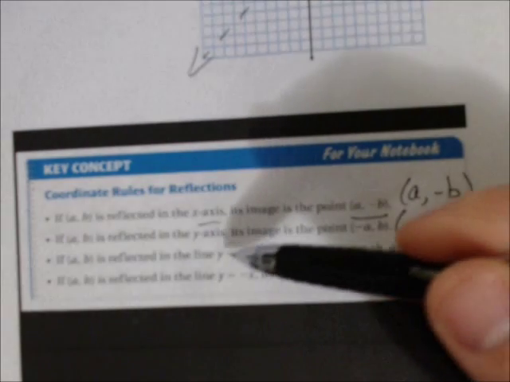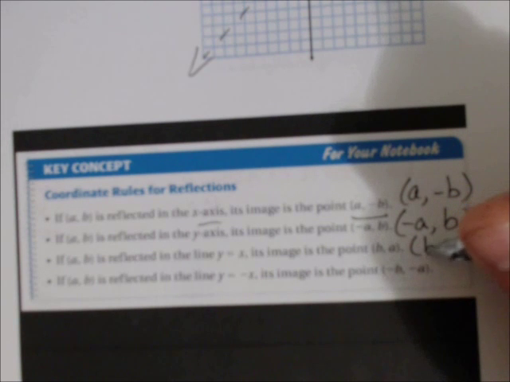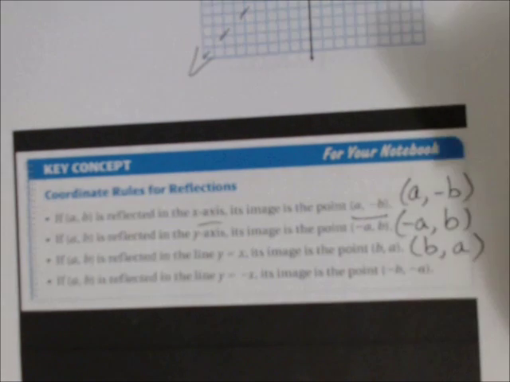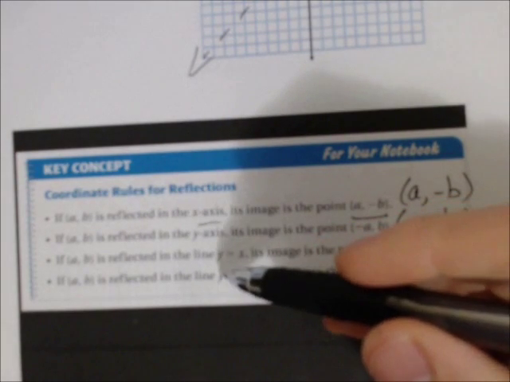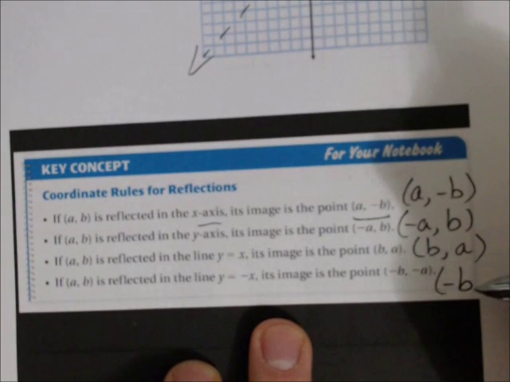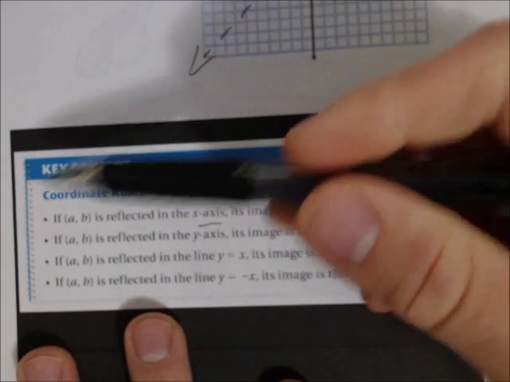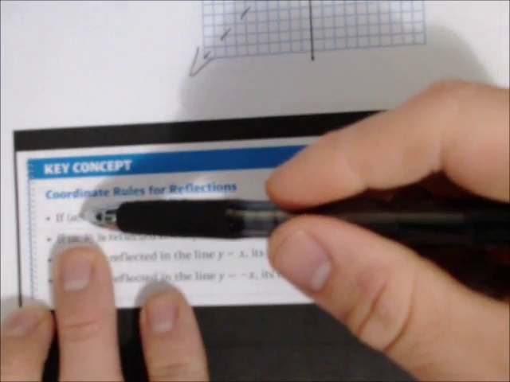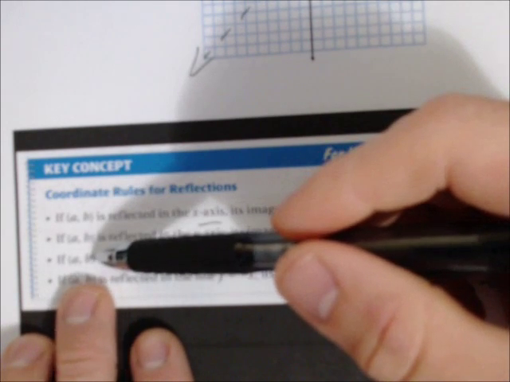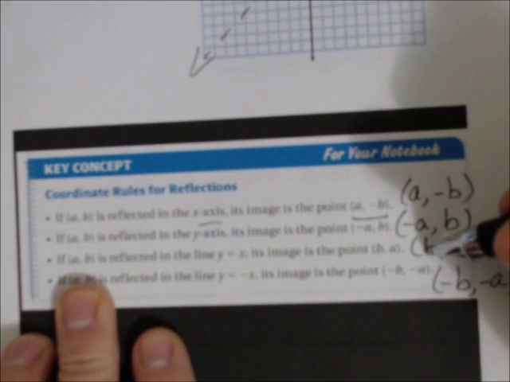If AB is reflected in the line y equals x, like we just did, the image is the point B, comma A. And if it's reflected in the line y equals negative x, which would have a slope of -1, it'd be negative B, negative A. Now what this means is if we take our previous coordinates from example 2 and perform a reflection about the line y equals x, all we would have to do is exchange the x and y coordinates.